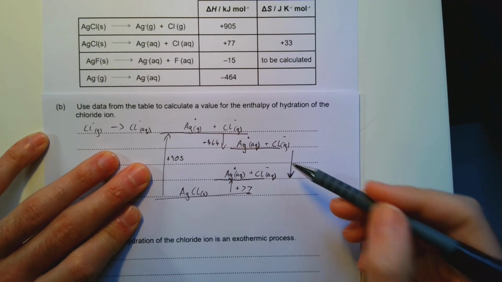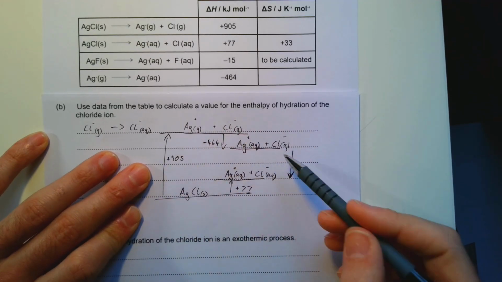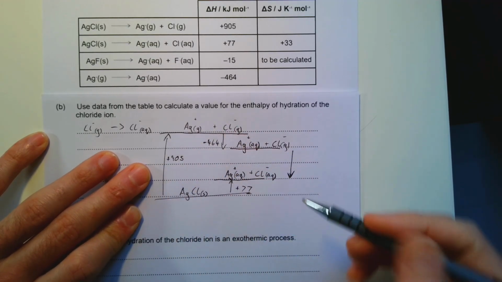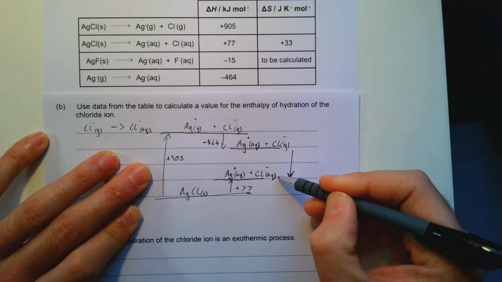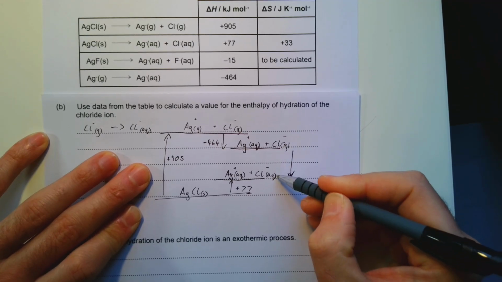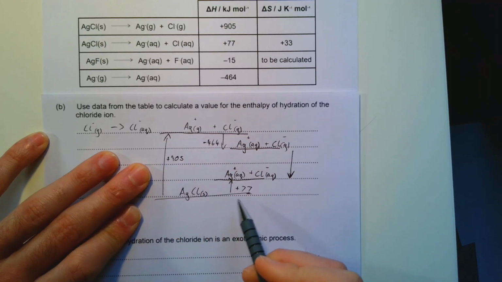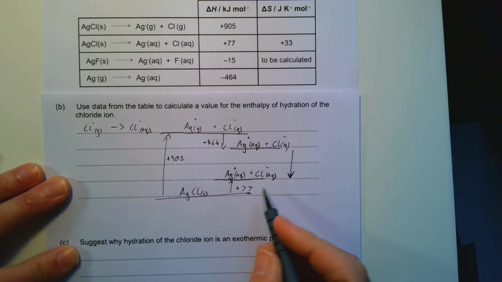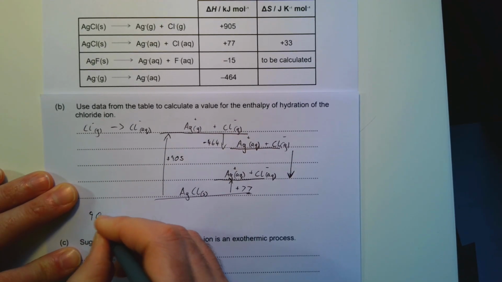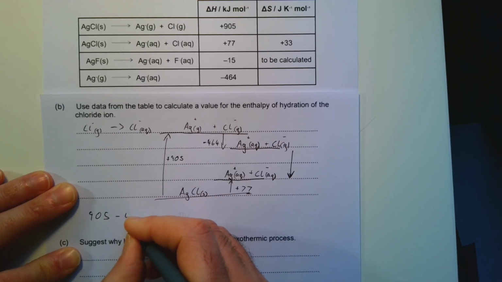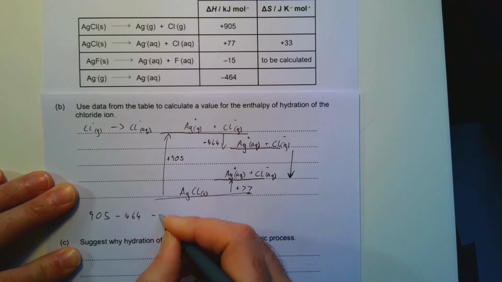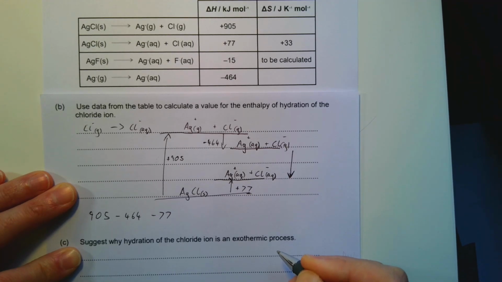Right, hopefully when you've got a table written out all like this, when you can see the cycle like this, you can see that we're interested in the value of this number. It's going to be negative because we're going down, and it's just going to be the difference between this and these values. So we can do our calculation just by doing 905 minus 464 minus 77.